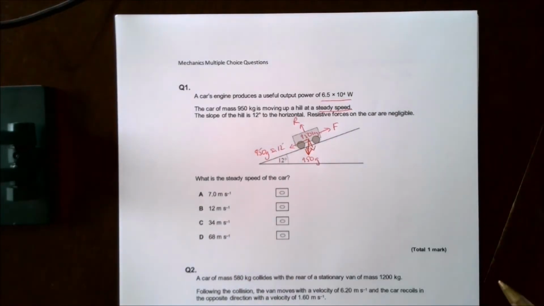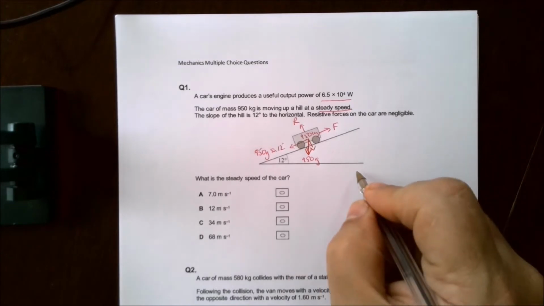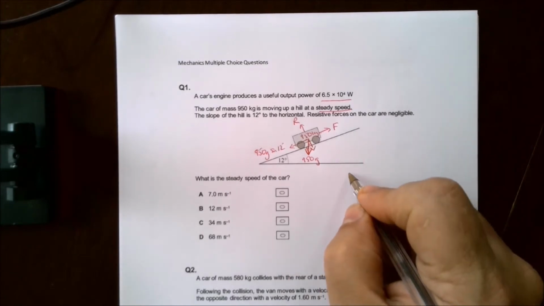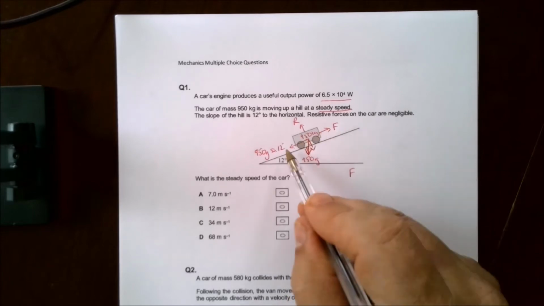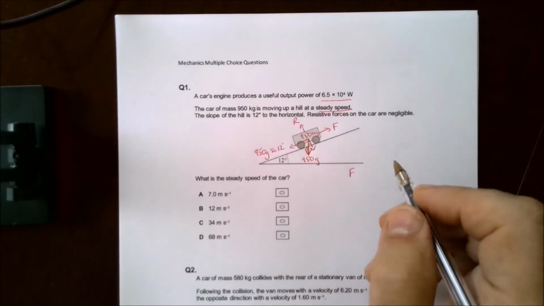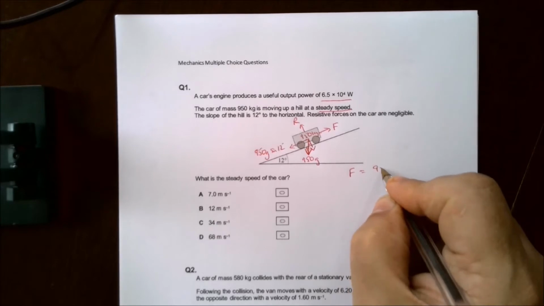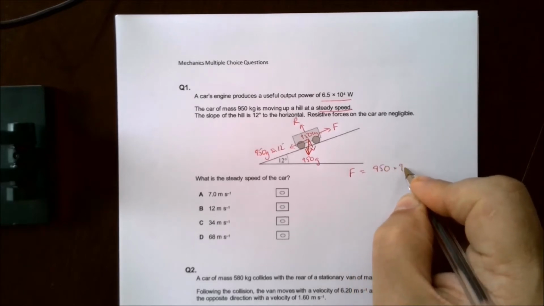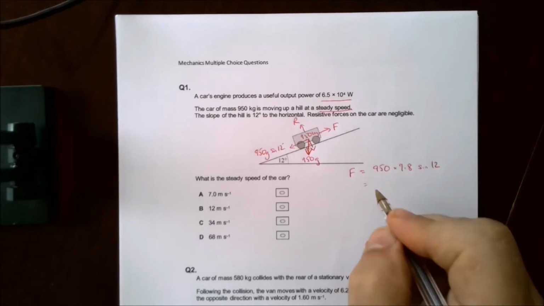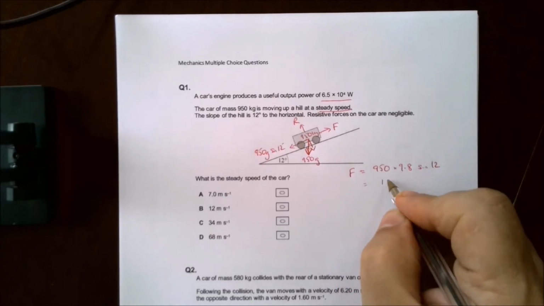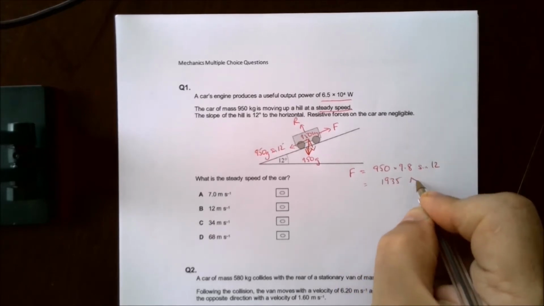So what we can tell from that is that the force down the slope, which is equal to the force up the slope, same magnitude as the force up the slope, is 950 times 9.8 times the sine of 12 degrees. And that force comes to 1935 newtons.